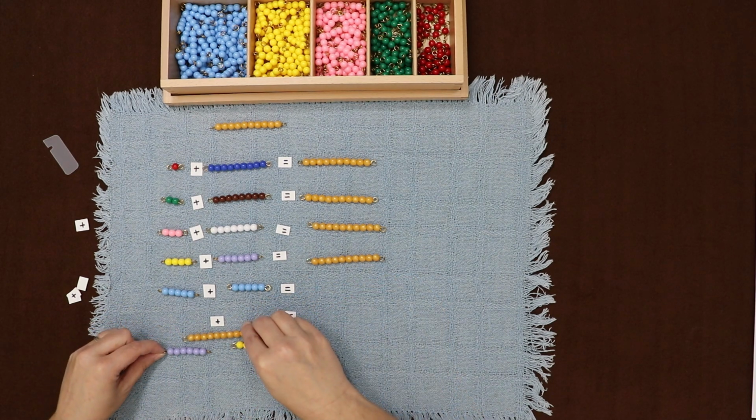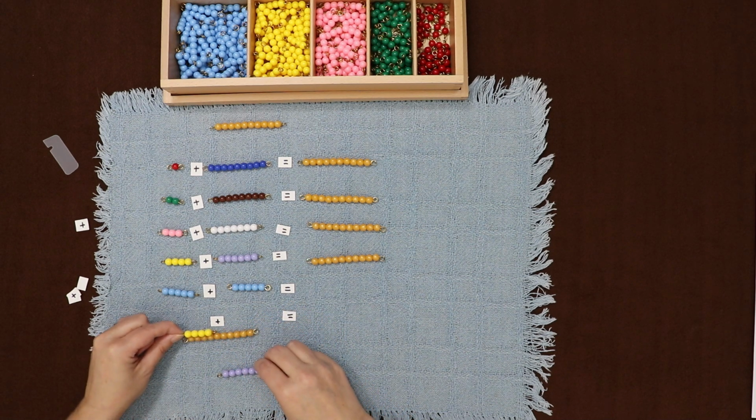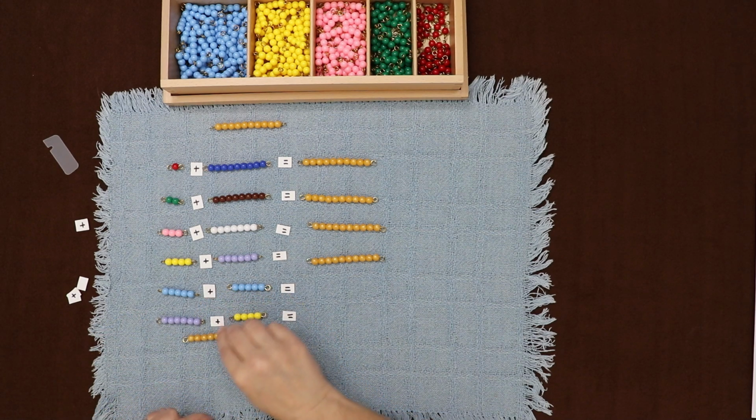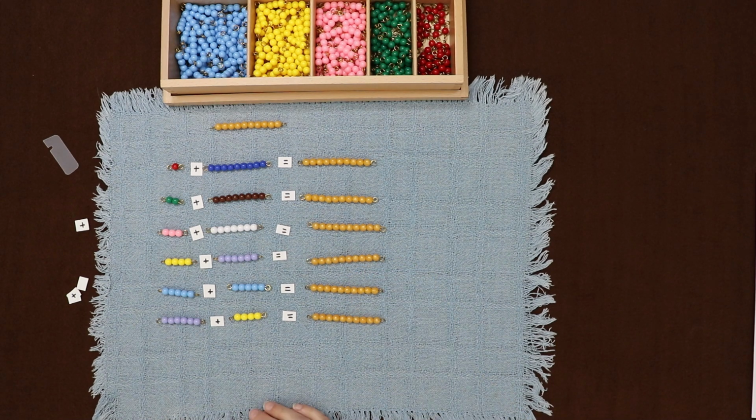I can change the position of 4 and 6, and they will still equal 10. This is an important rule for you to remember because it's true for multiplication also. We will see this rule again when we do multiplication.